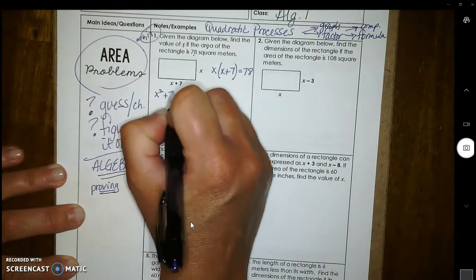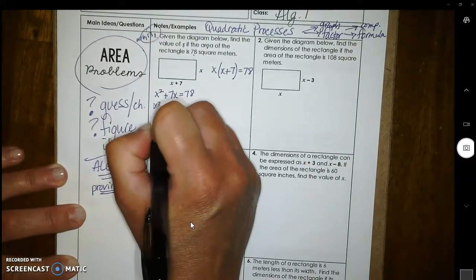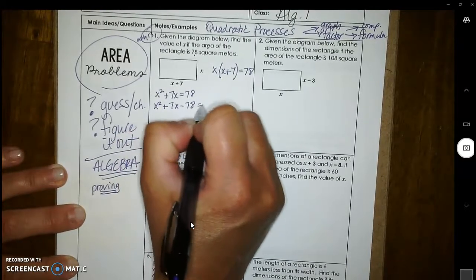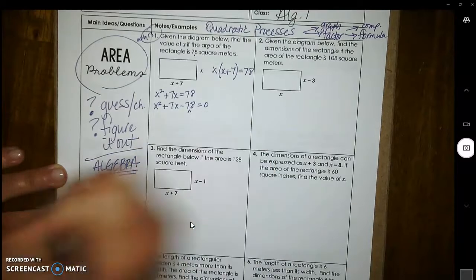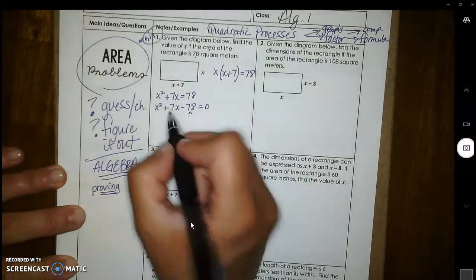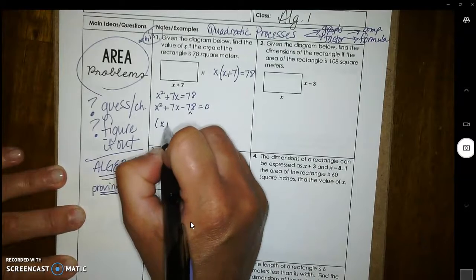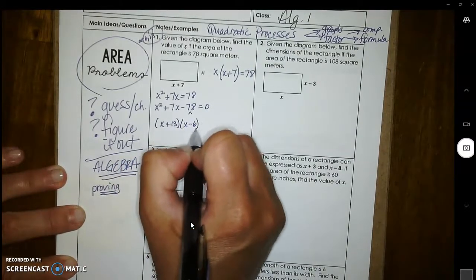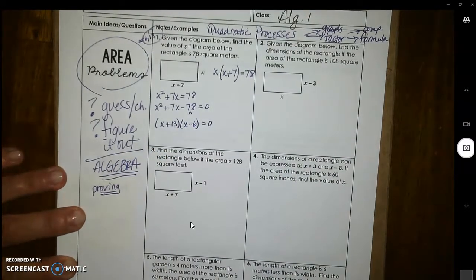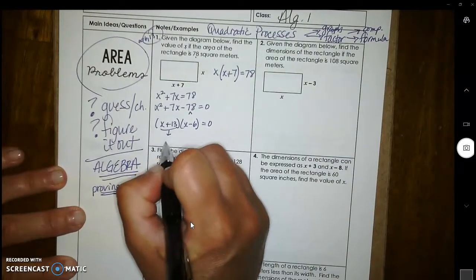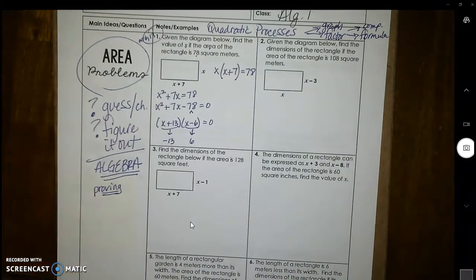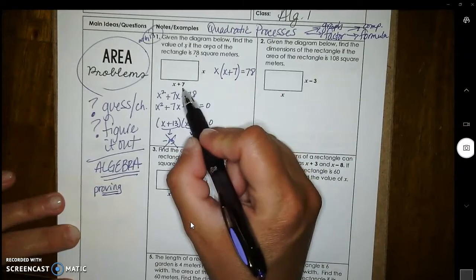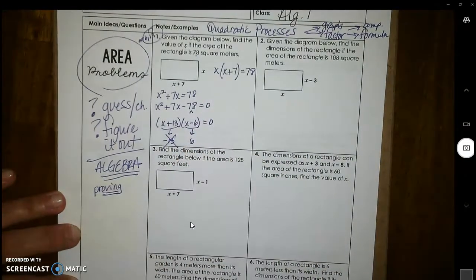So I'm going to distribute. I'm going to move the 78 over, get everything on one side, 0 on the other, and then I'm going to factor. And I know that the two numbers that are going to multiply to give me negative 78, that are going to give me 7, those two numbers are 13 and 6. Using my rules of factoring with quadratics, I know that this answer is going to give me a negative 13. This answer is going to give me a positive 6. Now, negative 13 does not make sense because you can't have a length that is negative. And so 6 is definitely our choice.